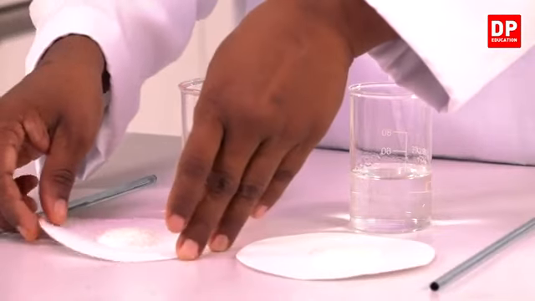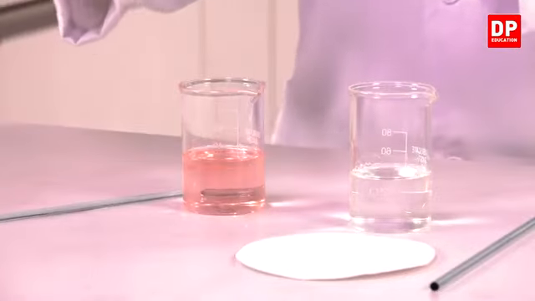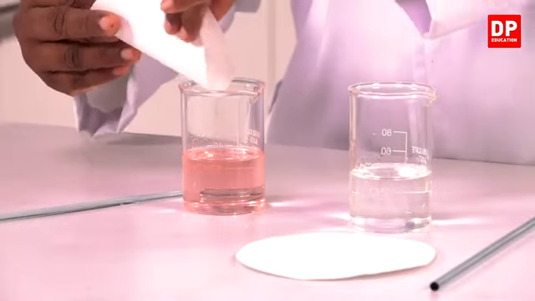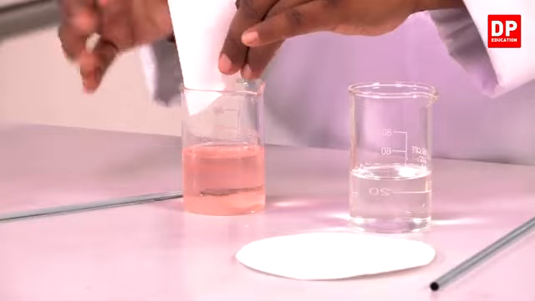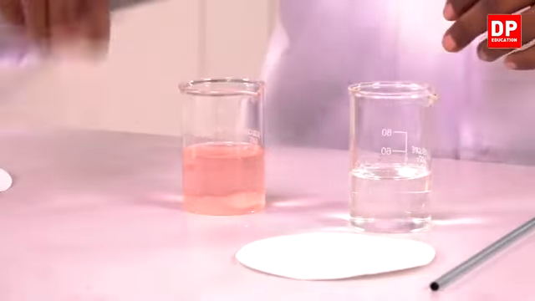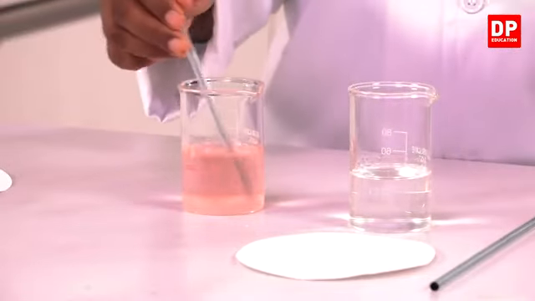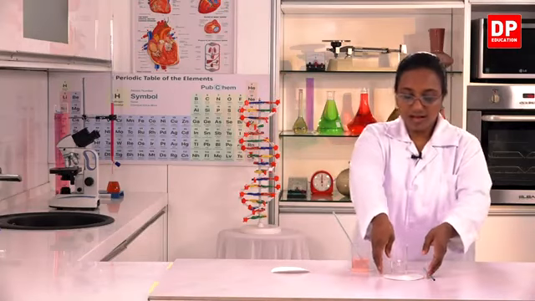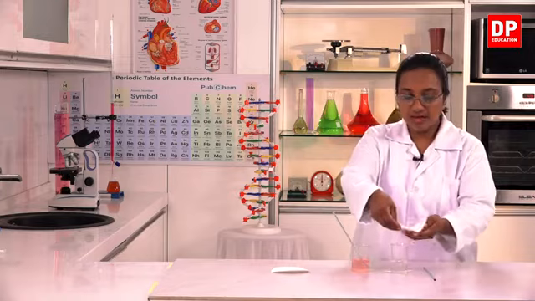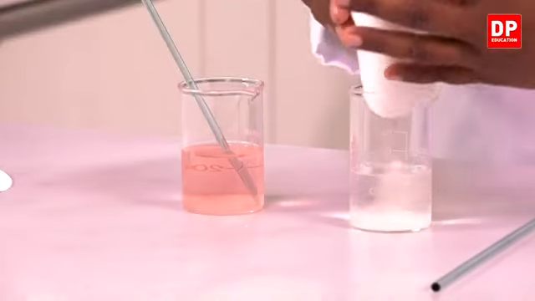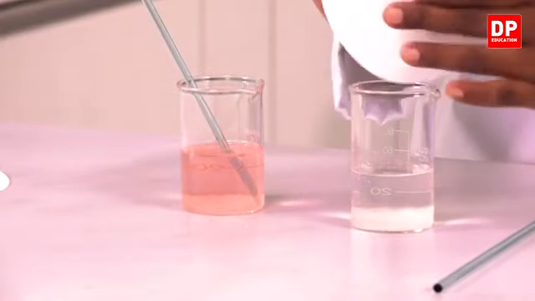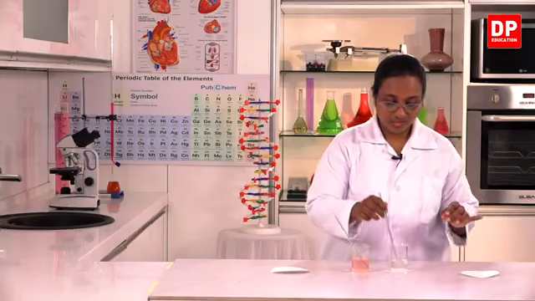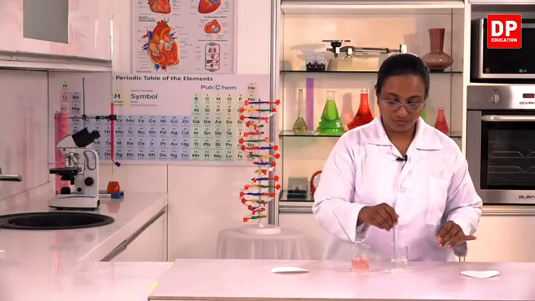So to the first solvent, I will add the 5 grams of sugar. Completely we have to add it and I have to dissolve it. At the same time, I will add the 5 grams of sugar into water as well. And I will try to dissolve that also.